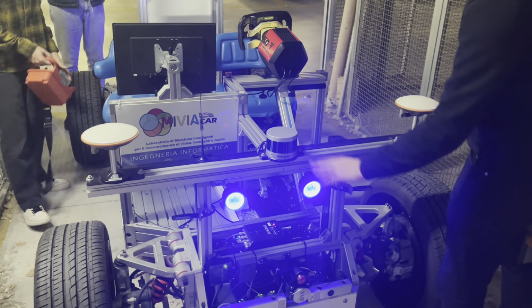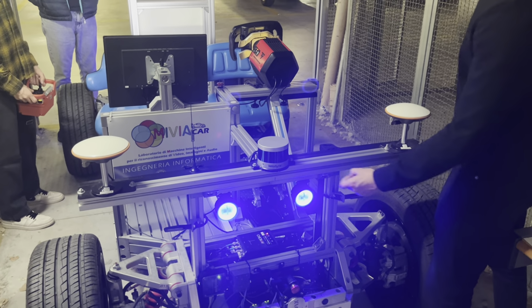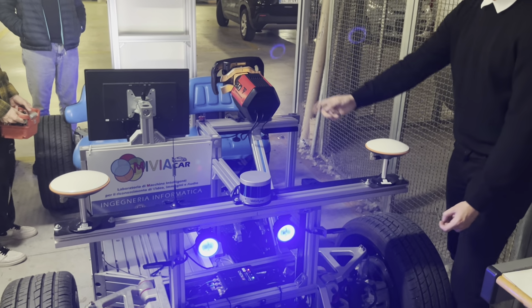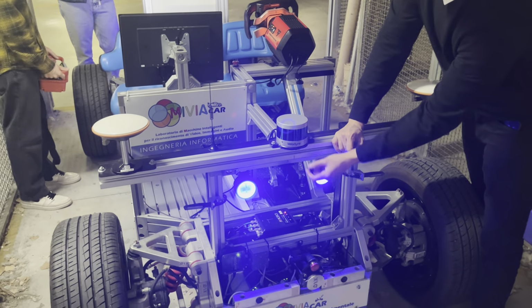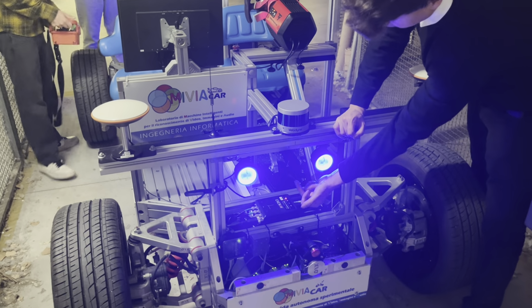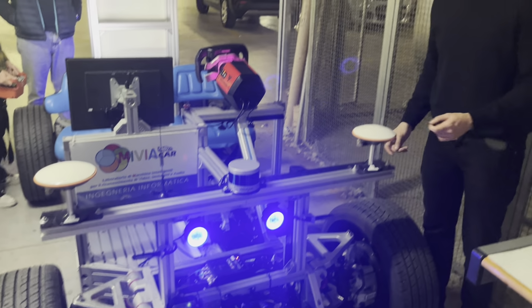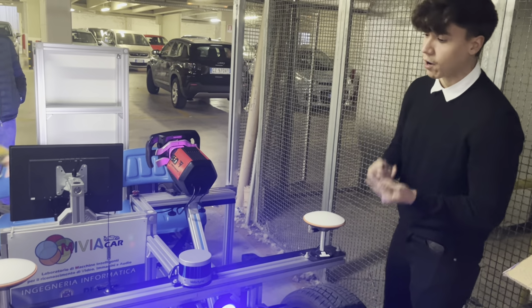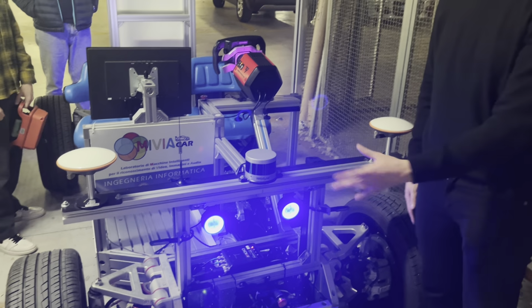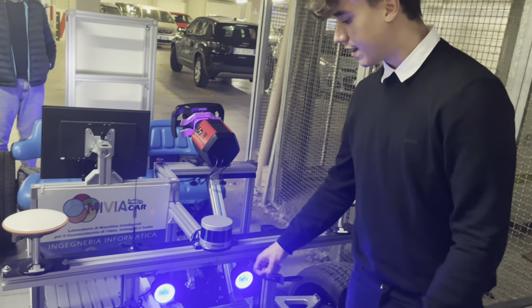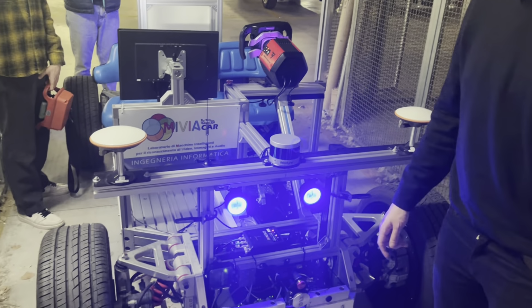A LiDAR, a Velodyne LiDAR, that is used to obtain, in combination with the camera here, not only the detection of the obstacles but also their distance calculated with the LiDAR.